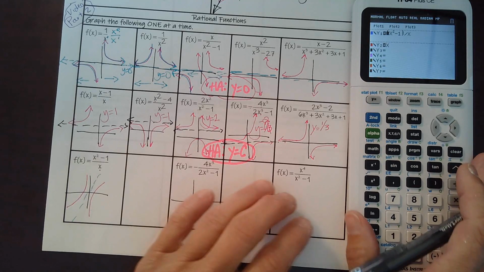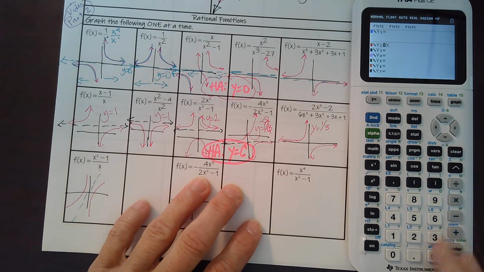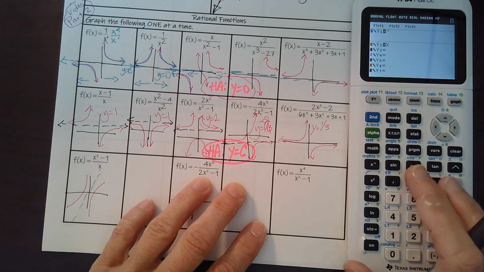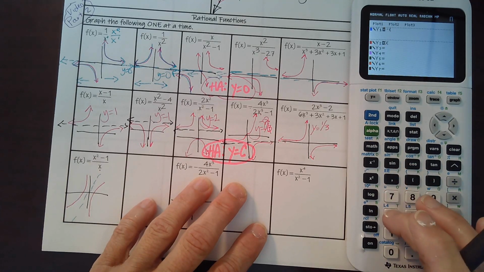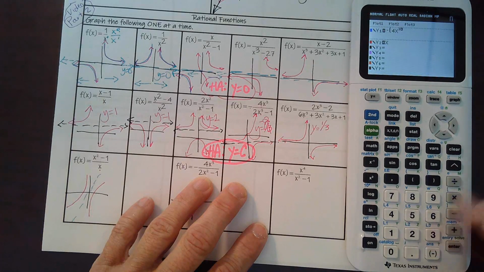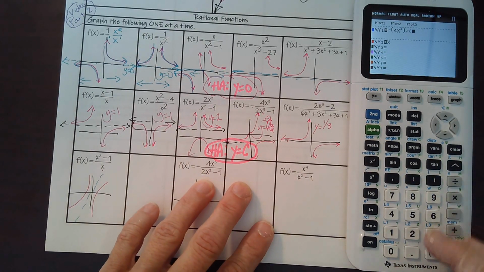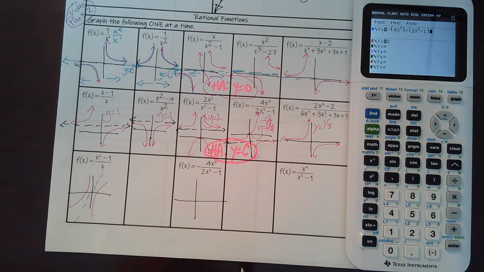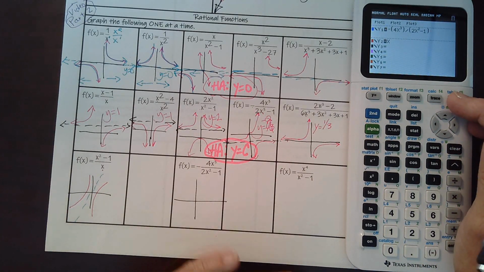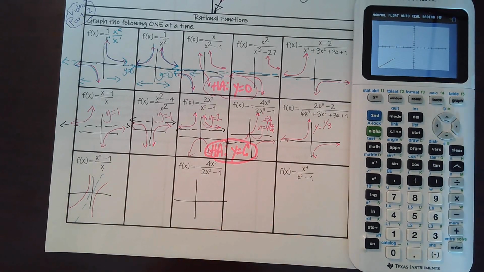So let's go in here and clear out y1. I'll put my negative. I like to put parentheses around this anyway. So 4x raised to the third. Get out of the power, close the numerator, divide by, open denominator, 2x squared minus 1, close the denominator. Okay, so I'm going to push graph, and there comes the line.